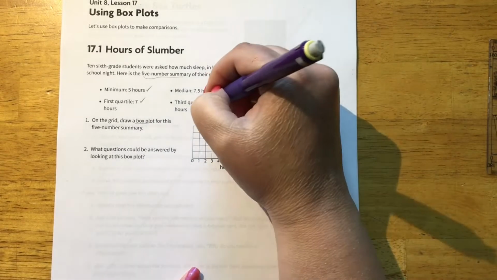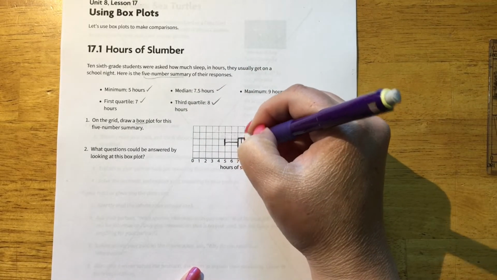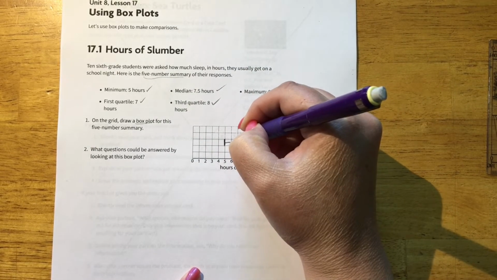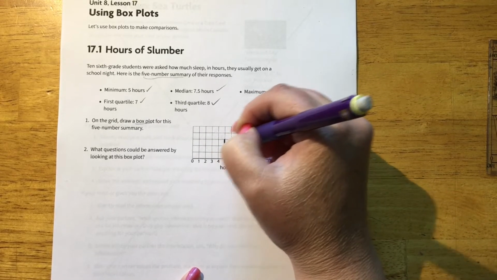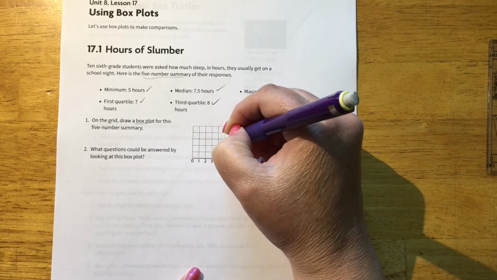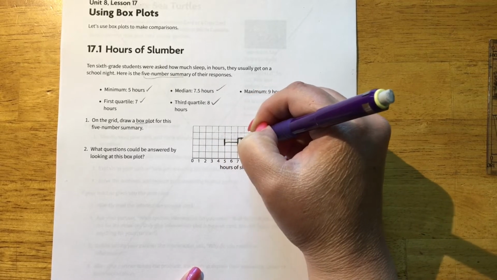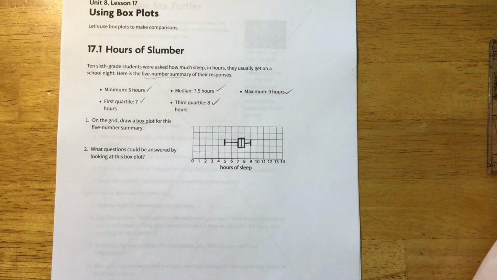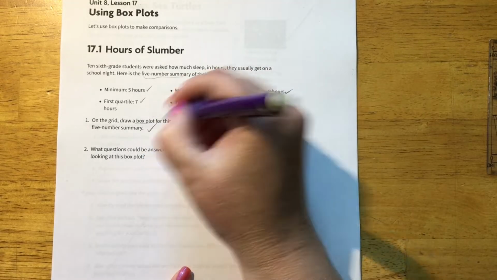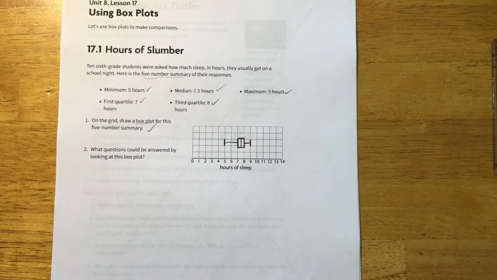There's our box plot. We've got our third quartile at 8, our median at 7.5, our lower quartile or first quartile at 7, our left whisker going from there all the way to our minimum at 5, and our right whisker going from our upper quartile over to our maximum at 9. So there's our box plot for number 1. We are done for number 1.